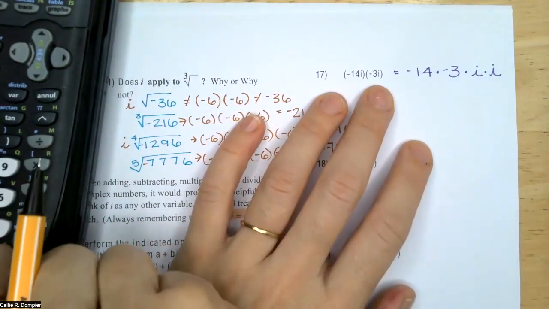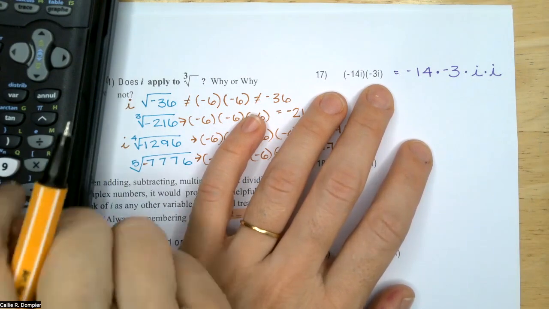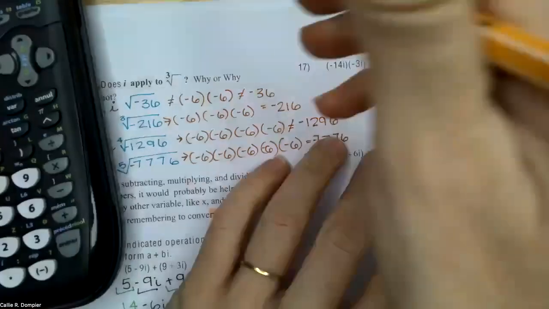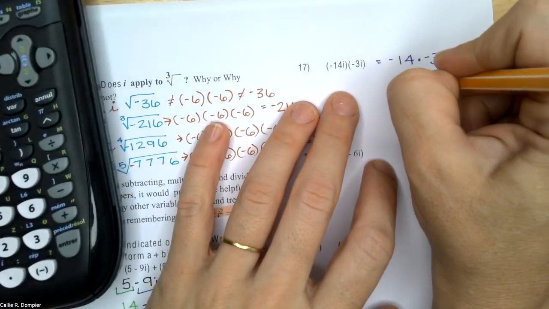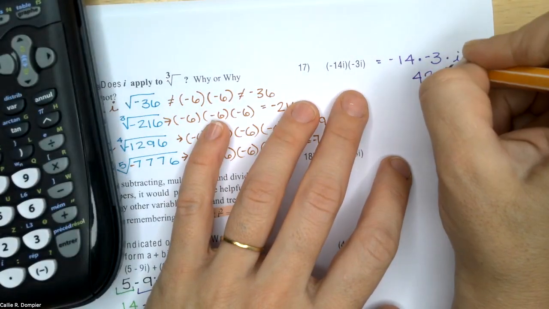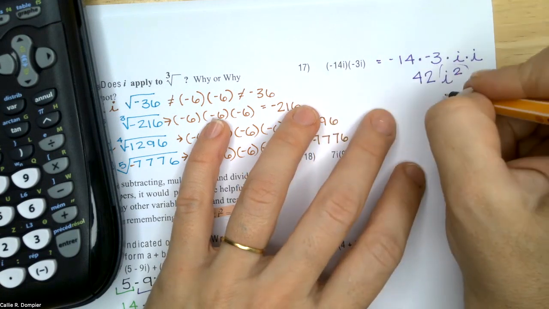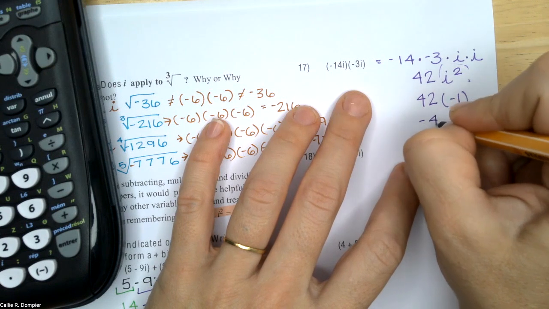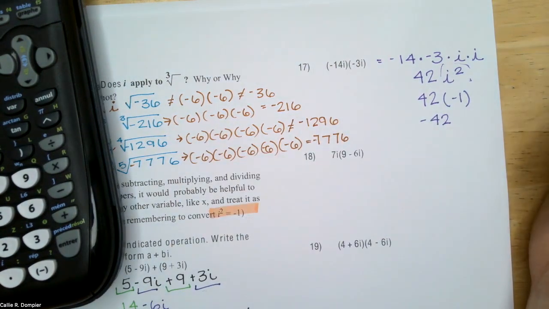Negative 14 times negative 3 is 42. i times i is i squared. Remember, that is now a negative 1. So it's 42 times negative 1. It's a negative 42. And you're done.